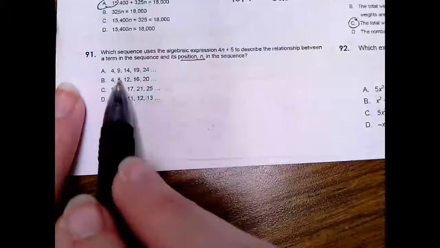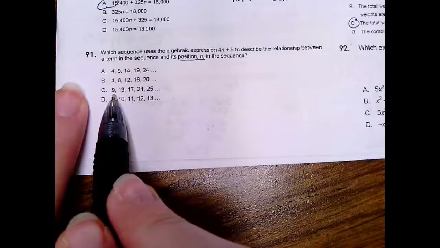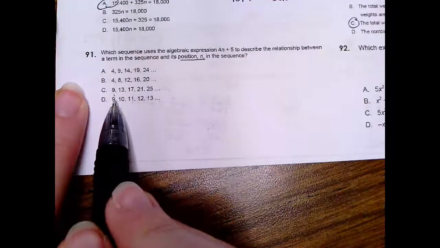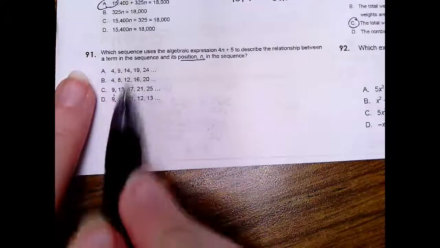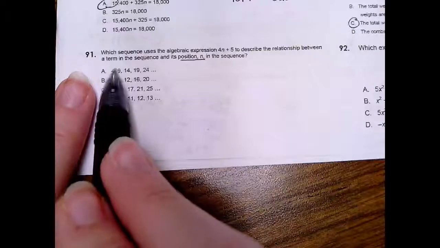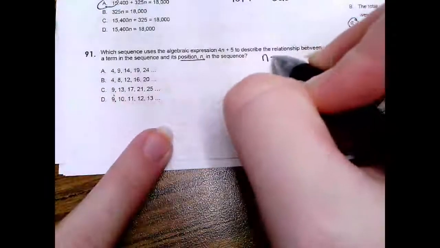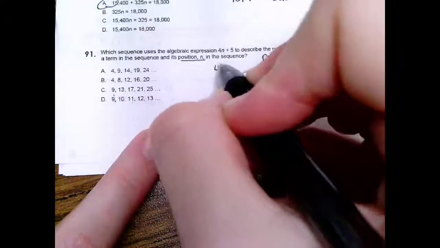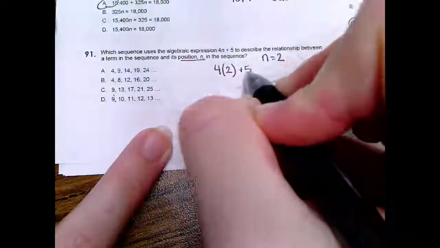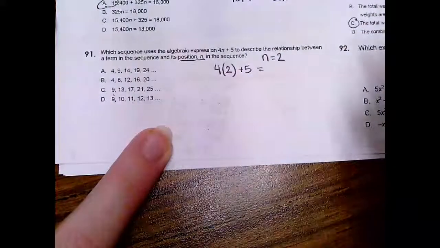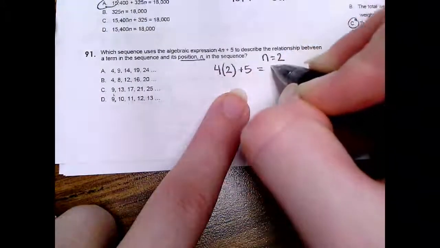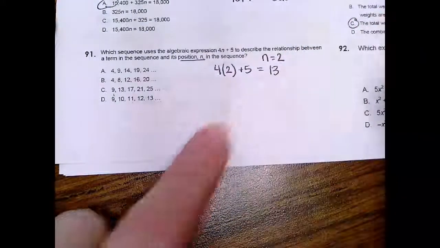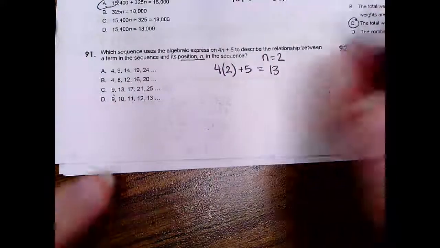I would pick something other than the first position to practice with because there's 4s and 9s repeated. If you look in the second position, there's nothing repeated. So I would choose the second or the third, fourth, or the fifth. I'm going to choose the second position. So I'm going to let n be 2, and I'm going to do 4 times 2 plus 5. 4 times 2 plus 5 is 8 plus 5 is 13. So your answer here should be C.